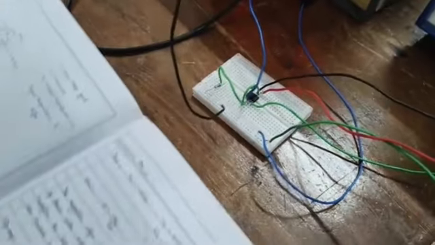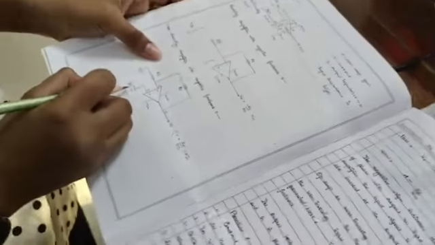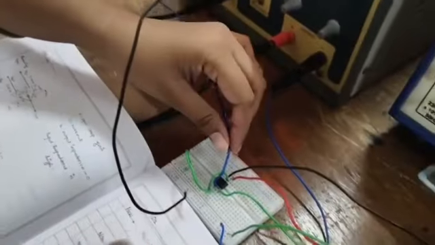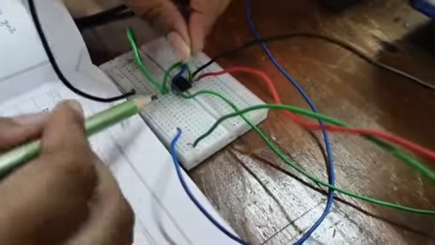This is the diagram for the non-inverting amplifier. With respect to that, I have already connected it here. We'll see how it is going on. So first of all, we have Vin, which is connected to 3. This is the positive Vin. It is connected to 3. This is the 3.